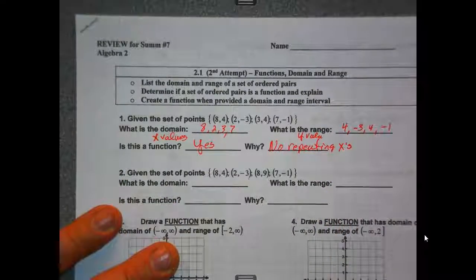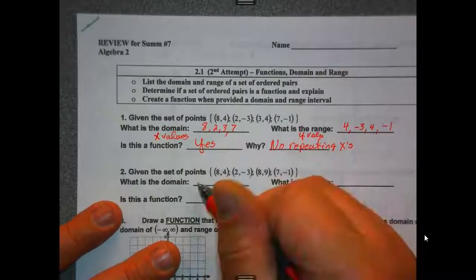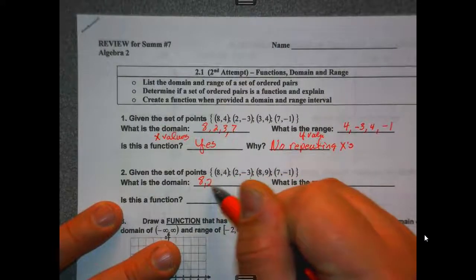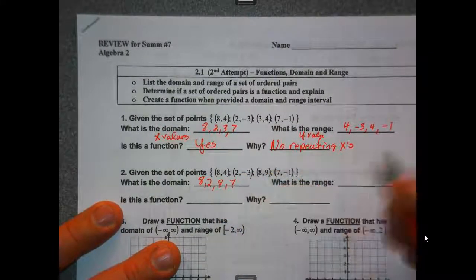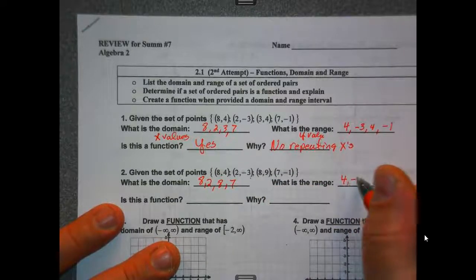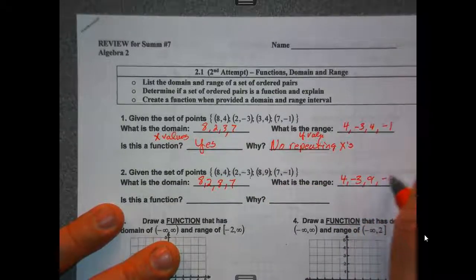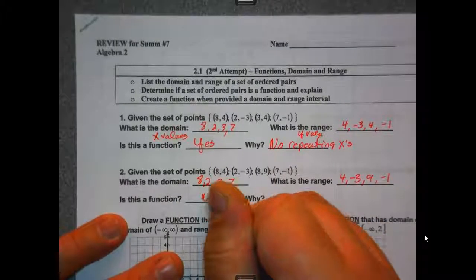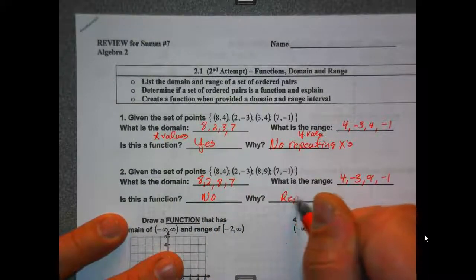Okay, given a set of points, what's the domain? What's the range? Is it a function? Why? Repeating x's.